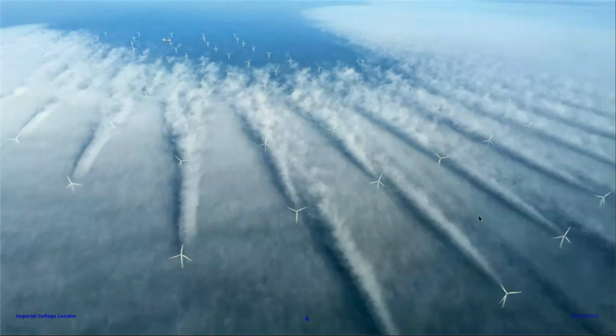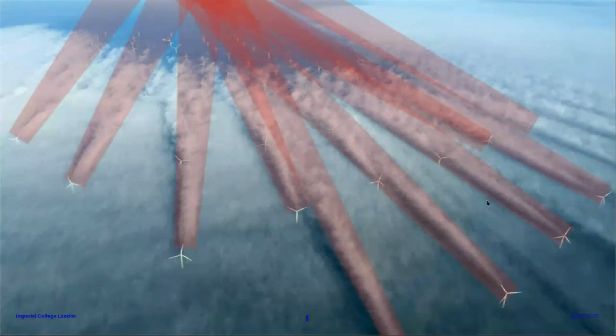Each of these wind turbines has a wake associated with it, where the wind has been reduced. So in these areas, we then have a reduced amount of wind. And when more wind turbines are located, as they are in a wind farm, behind these wind turbines, they're then experiencing non-ideal conditions.